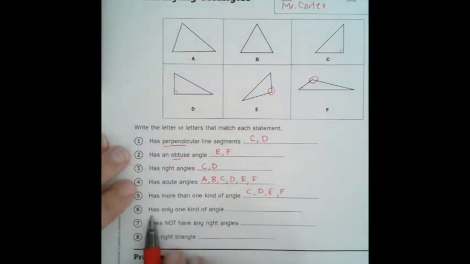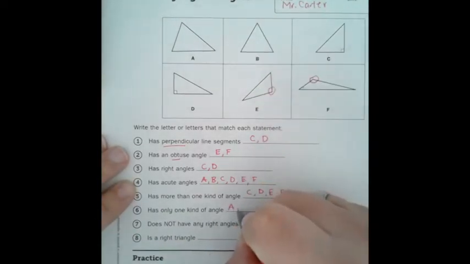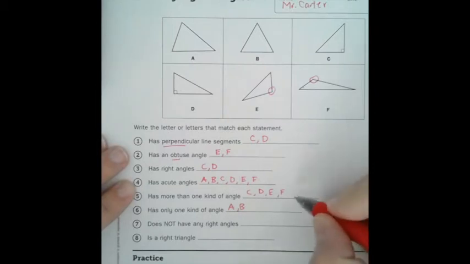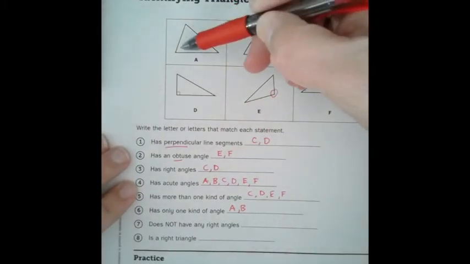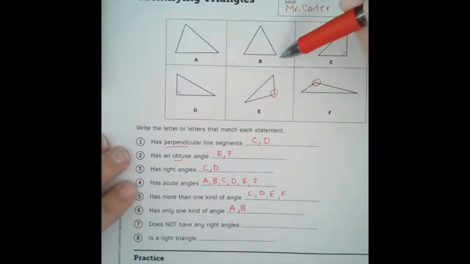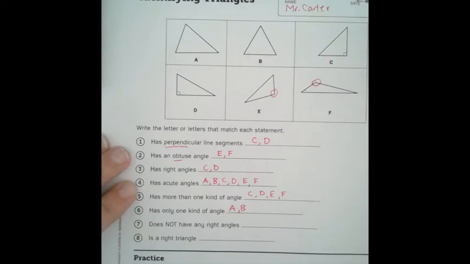So question 6, which triangles have only one kind of angle? That would be A and B, because well, that's what's left from up here. But A and B only have acute angles. These are all acute angles. If you were to take a protractor and measure that, you would see that every one of these angles would be smaller than 90 degrees.